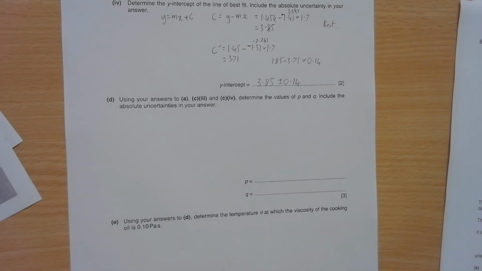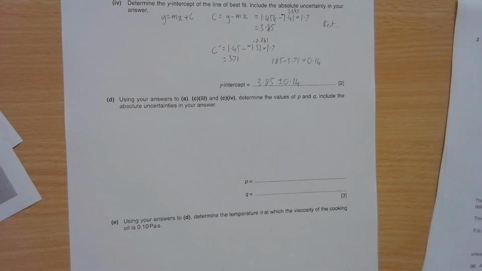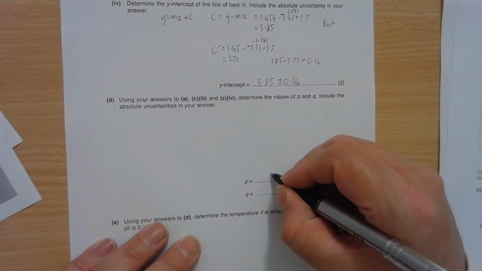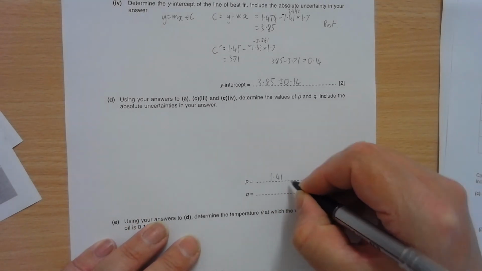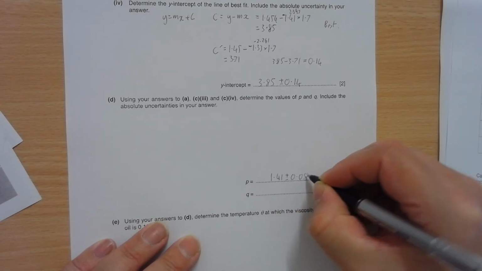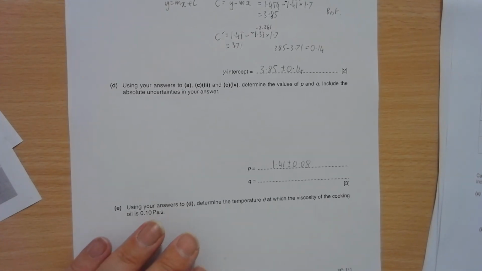So we go back and find our gradient. It's somewhere back in your paper. How far back? It's miles back. So here we are, gradient 1.4, and so Q is 1.41 plus or minus 0.08. Easy.